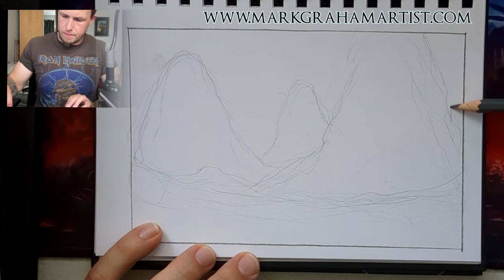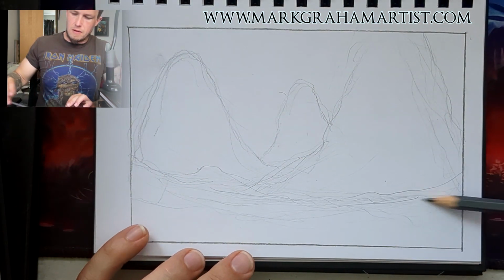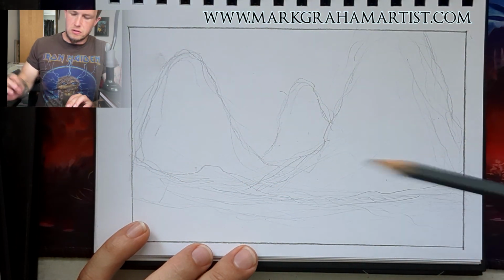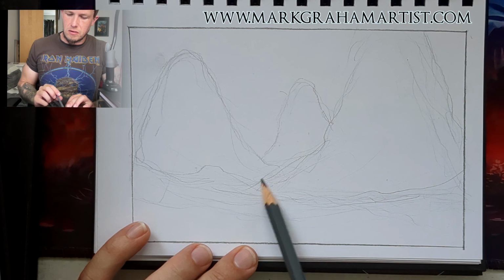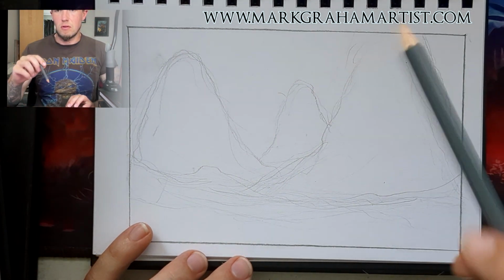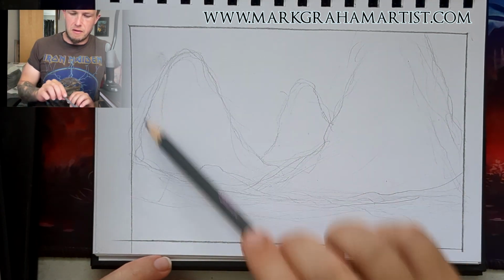Okay. So this centre bit here, you want the most kind of detail going on. Detail is always best in your midground. So let's say this is the foreground, this is the background.